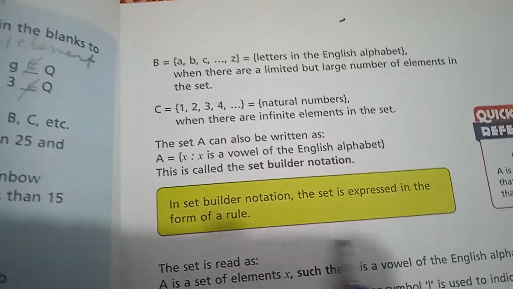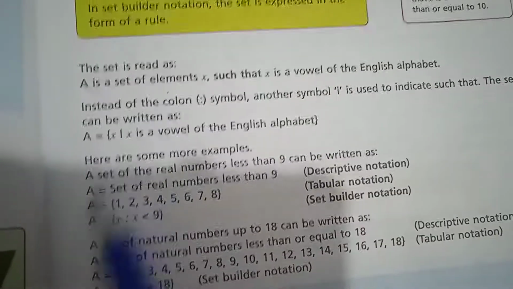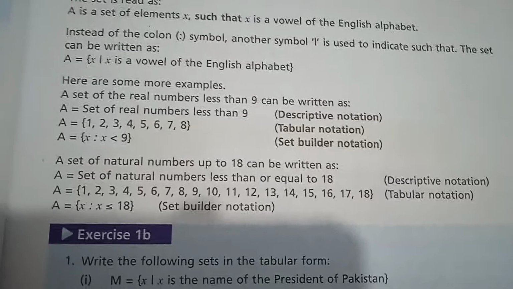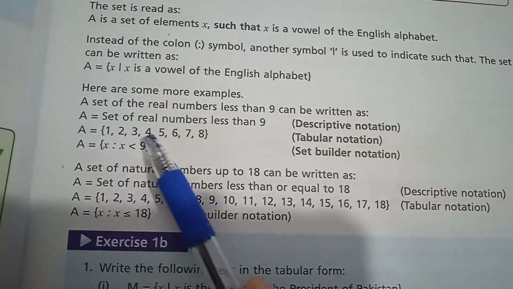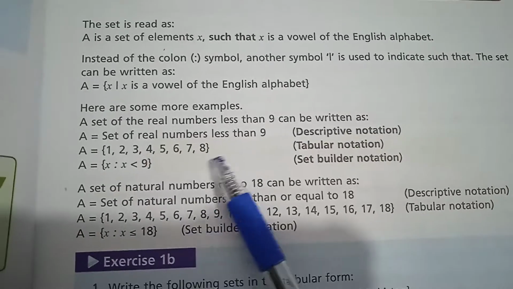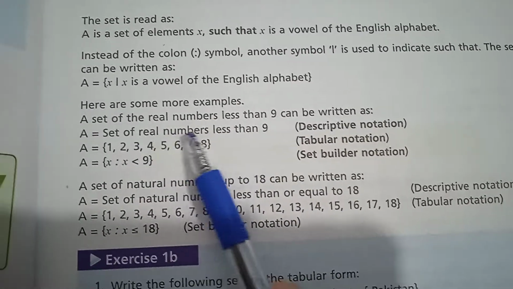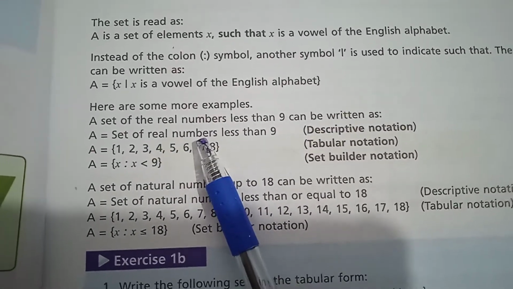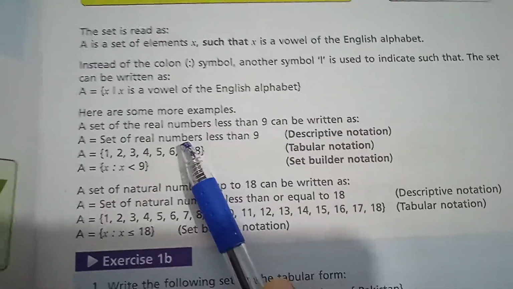It is expressed in the form of a rule. Here are some examples. This is a tabular form. This is set builder form, and this is a descriptive form because it is describing a set.